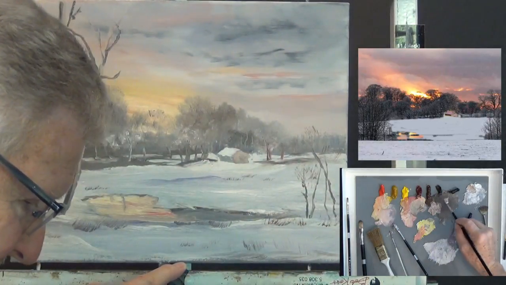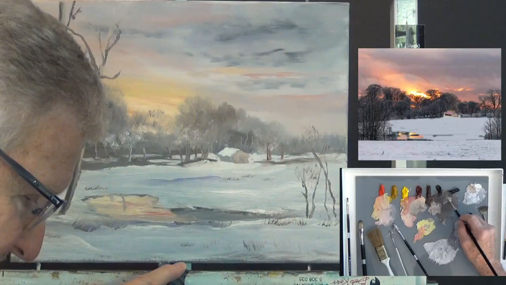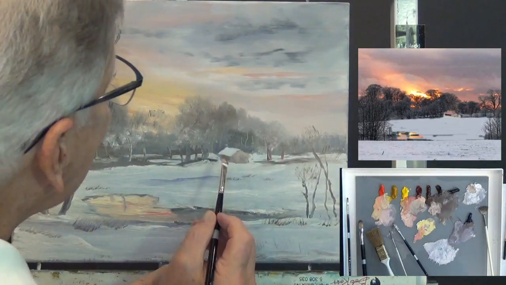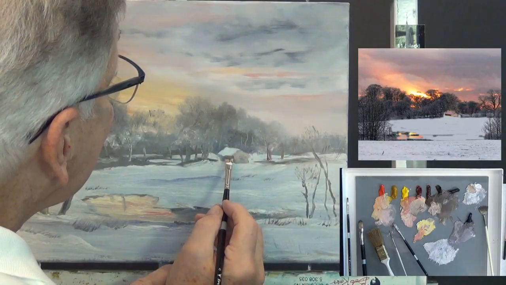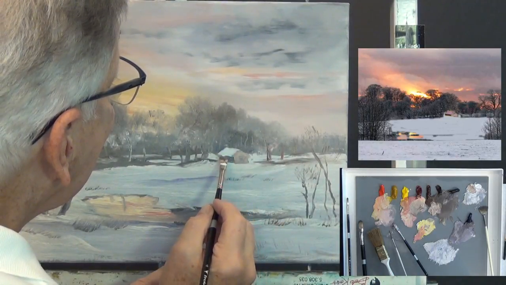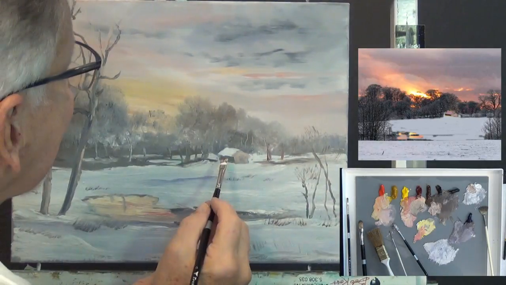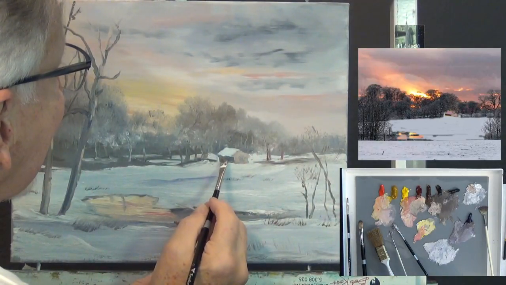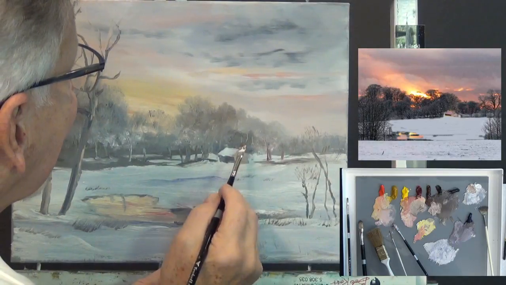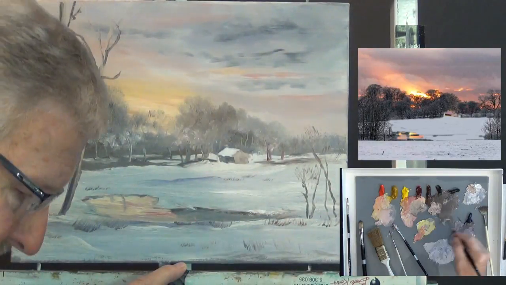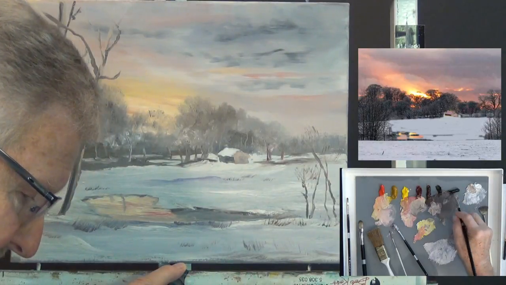Okay, that is one side of the cabin. The other side is going to be a little darker. This side over here. Okay, now put a little bit of a dark edge there.